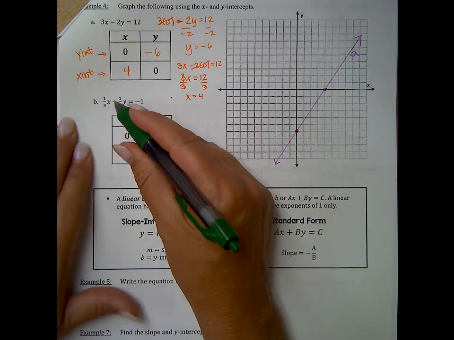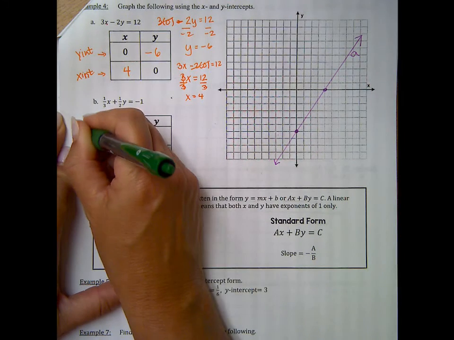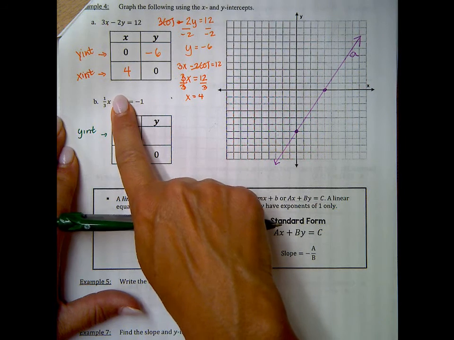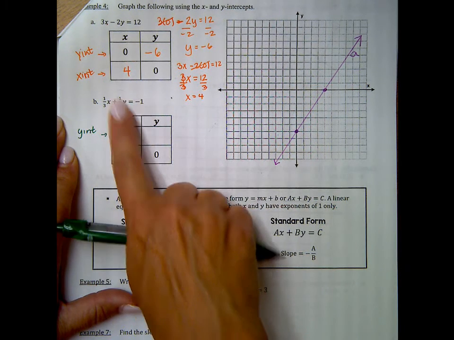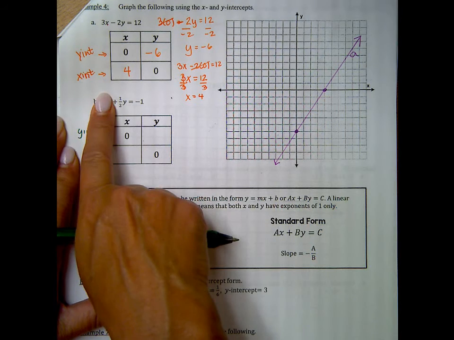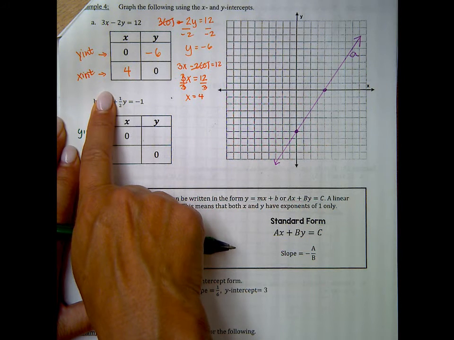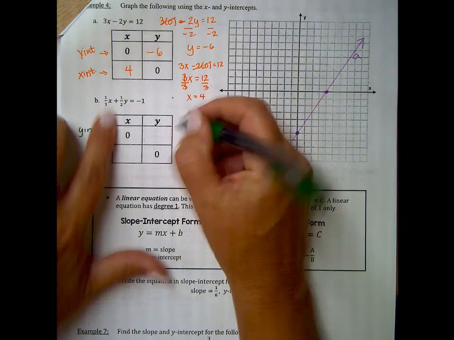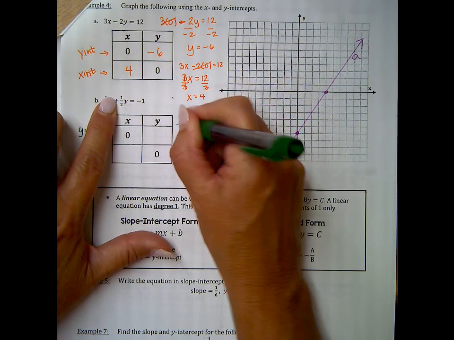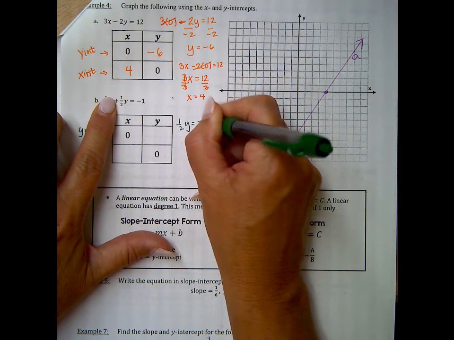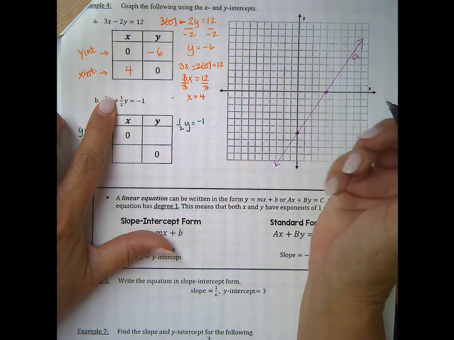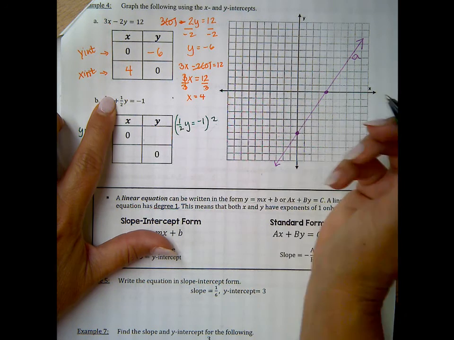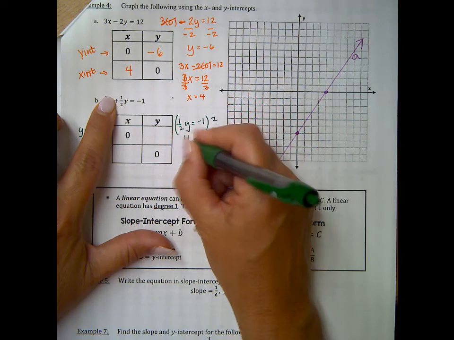So plug in 0 for x. This is the y-intercept. We also talked in Algebra 1 how, if you're finding the y-intercept, you can just cover up the x with your hand because you're plugging in 0 for x, and just solve that little equation. If you plug in 0 for x, you have 1/2 y equals -1. So to get rid of that 1/2, we're going to multiply the whole thing by 2 or flip the fraction to the other side. So y equals -2.